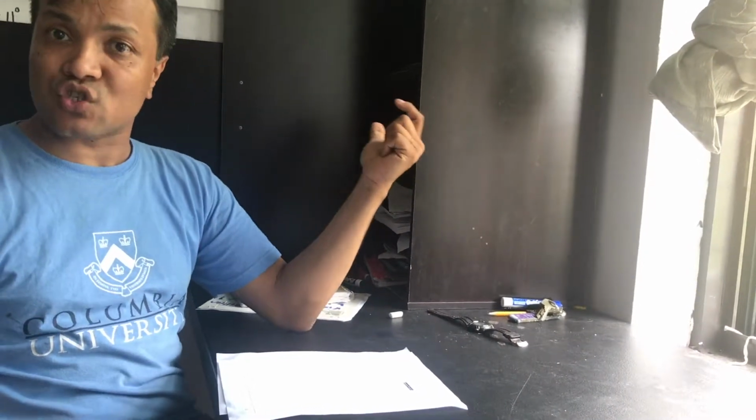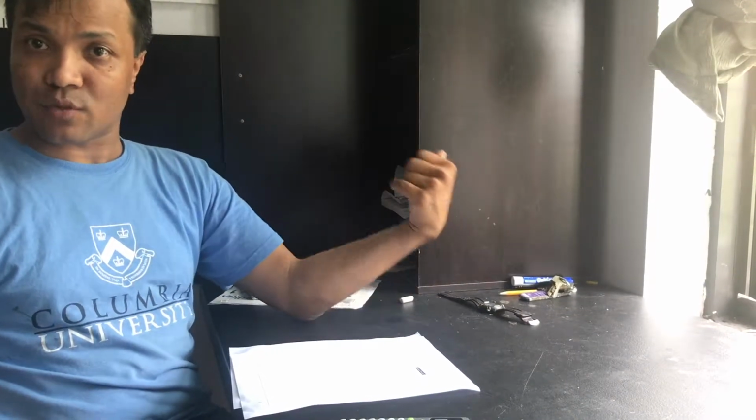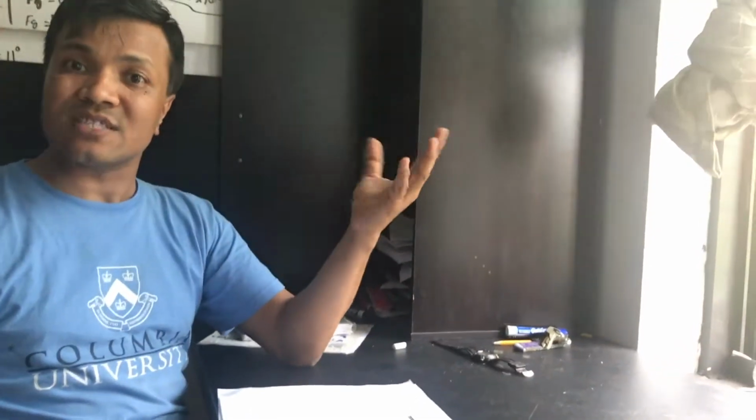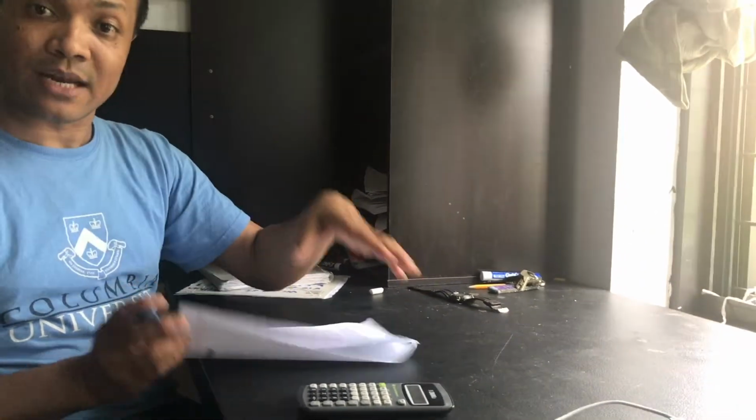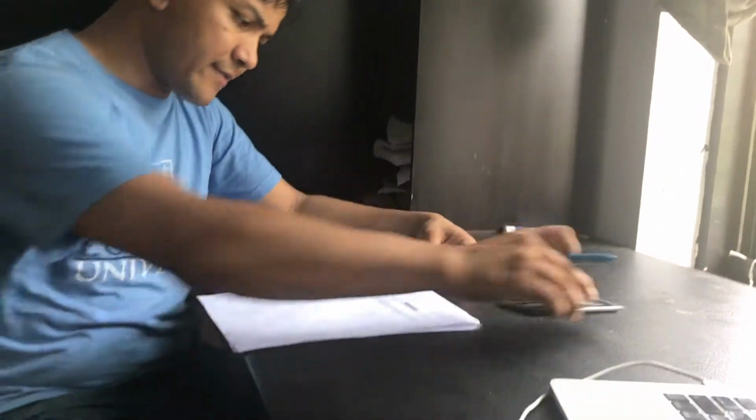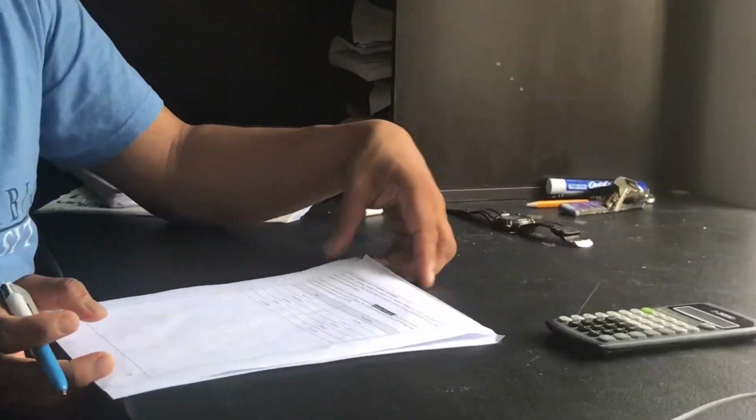For example, 16.6 is supposed to be not 16, it's supposed to be 17. On the other hand, 16.2 is supposed to be 16. So we'll use that principle to calculate the math.